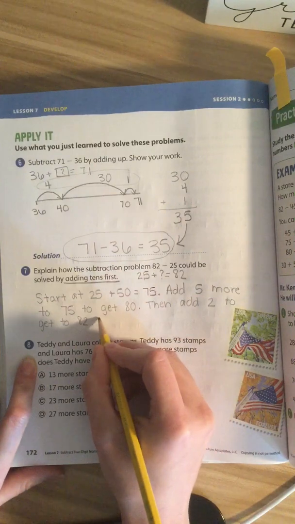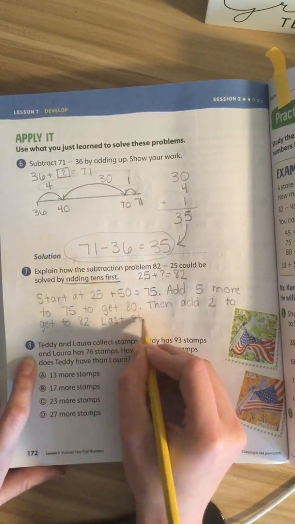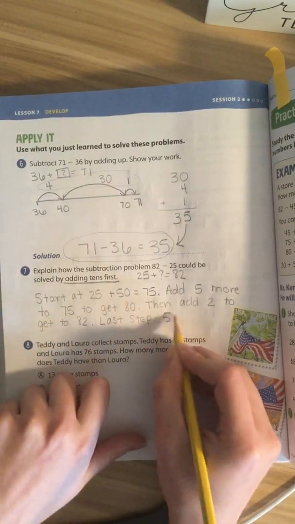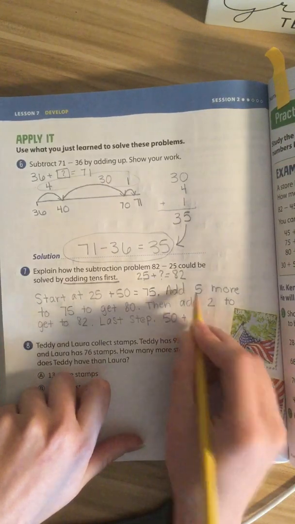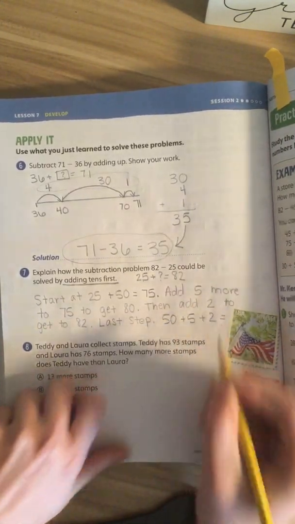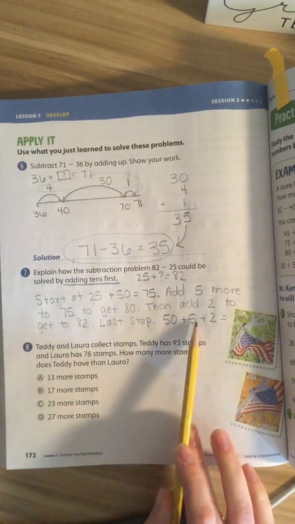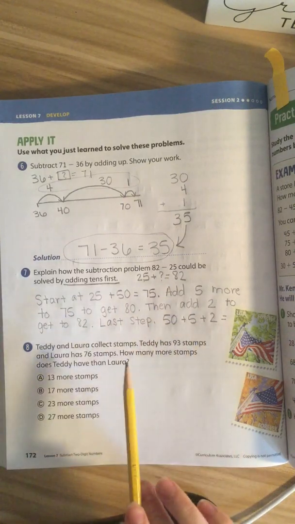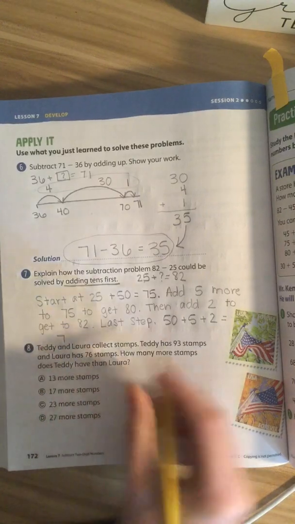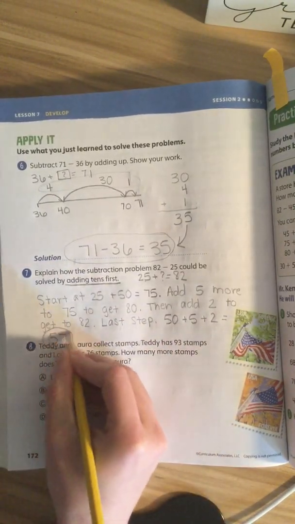Last step, I'm going to take everything I added. So I started with 50, then I added 5 more, then I added 2 more. So if I start with 50 and I add 5 plus 2, I know 5 plus 2 equals 7. There's my 1s. And then 5 is my only 10, so I know I have 57 is my answer.